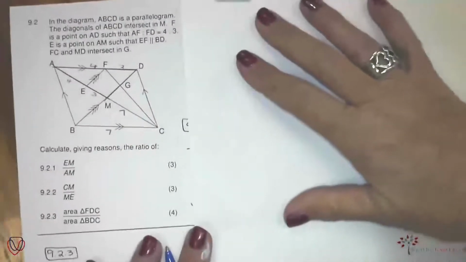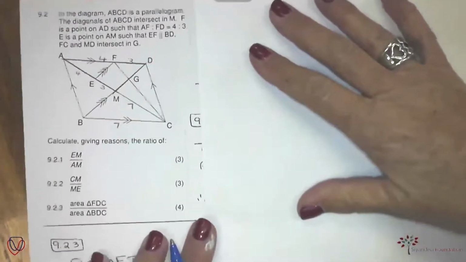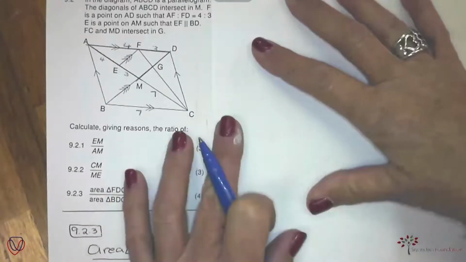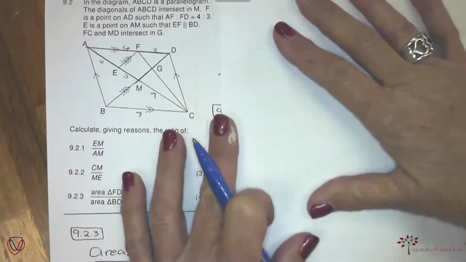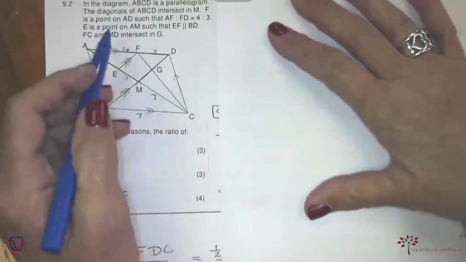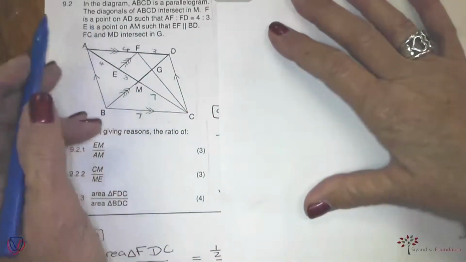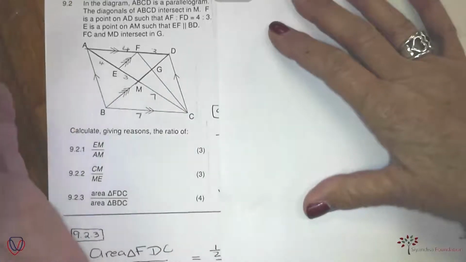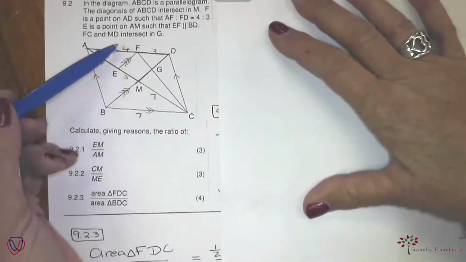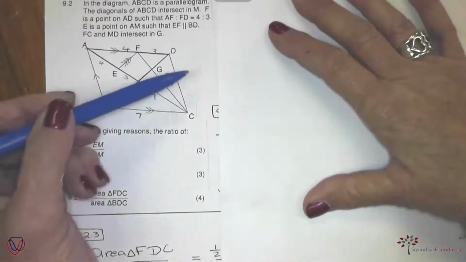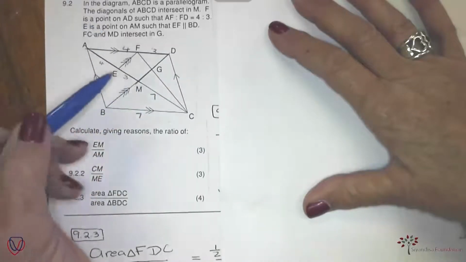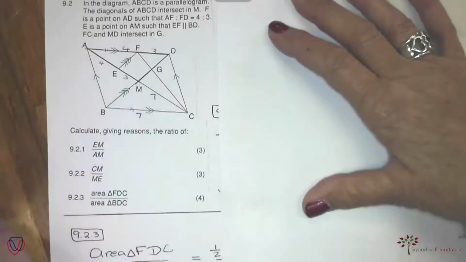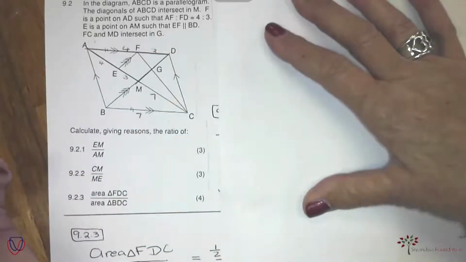Oh, now we are going to do a little bit more grade 12 work. Okay, let's have a look. 9.2. In the diagram ABCD is a parallelogram. Stop. What do you know about a parallelogram? The sides are parallel, the opposite sides, but those sides will also be equal. Do you agree? They will also be equal.